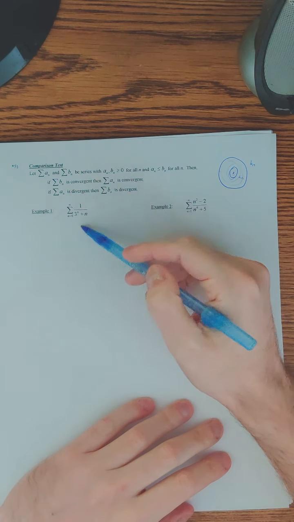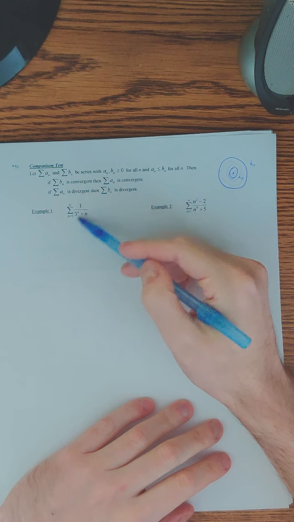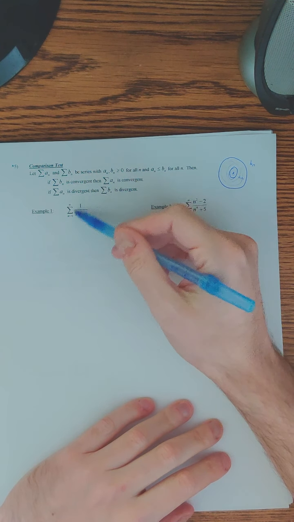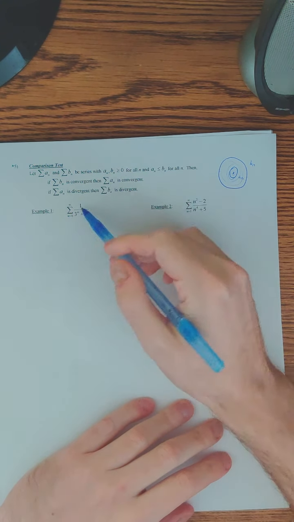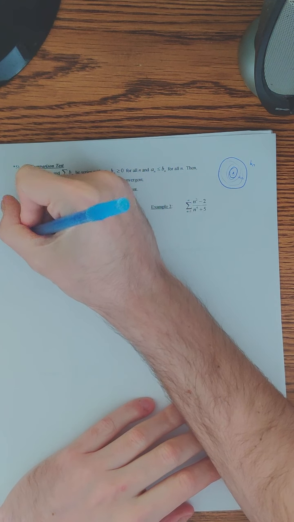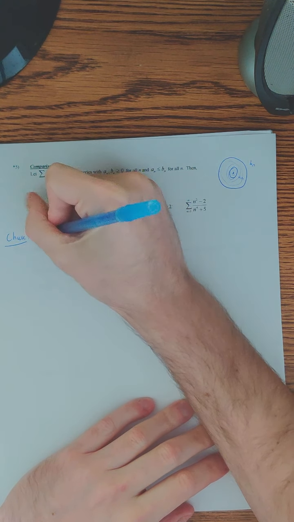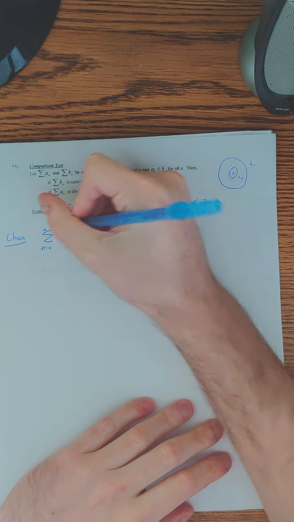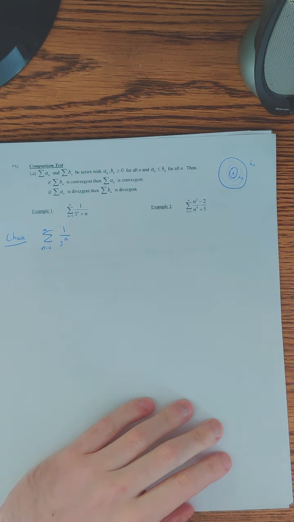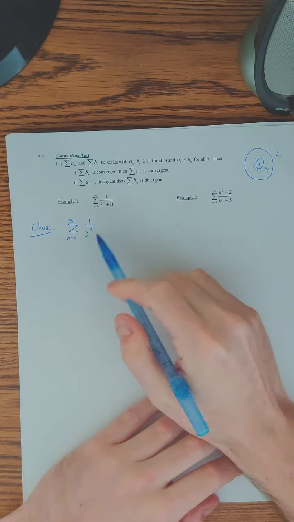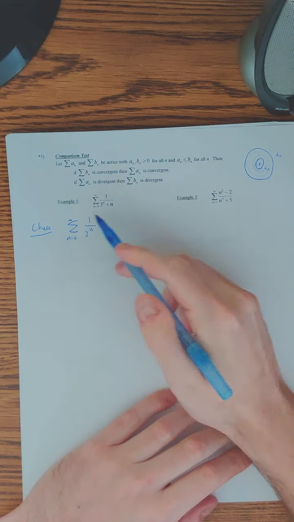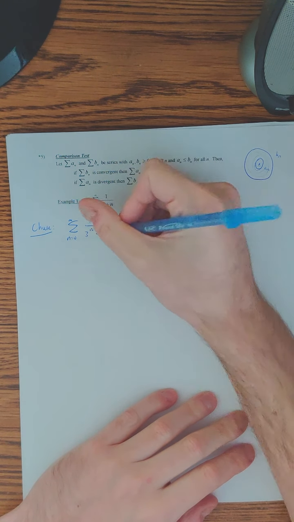So for this one, since I notice this has a 3 to the n, and as n gets really large, the 3 to the n is going to take over, I will compare this series to the sum from n equals 0 to infinity of 1 over 3 to the n. So that's what I'm going to do. And the reason I choose this is it's a geometric series, and I know something about this.